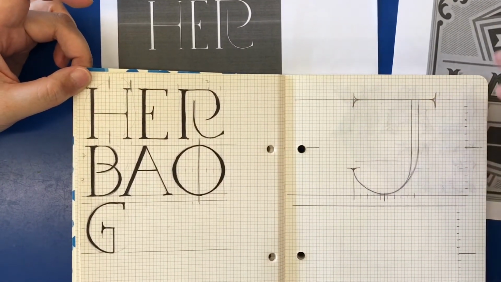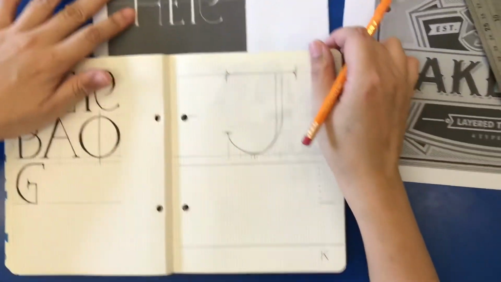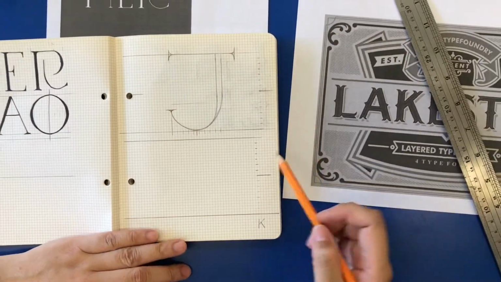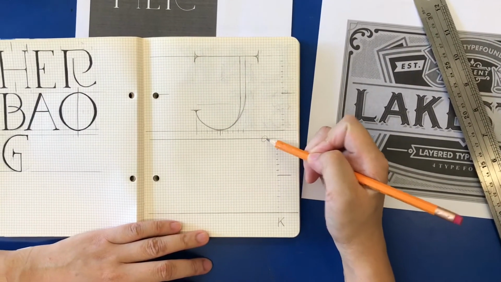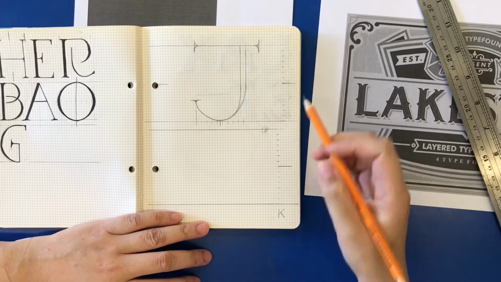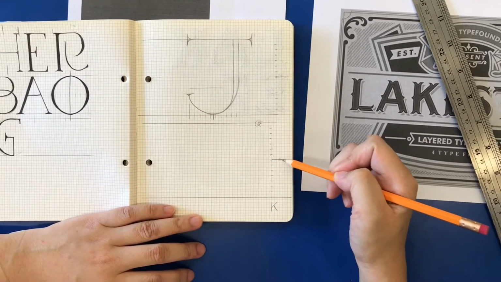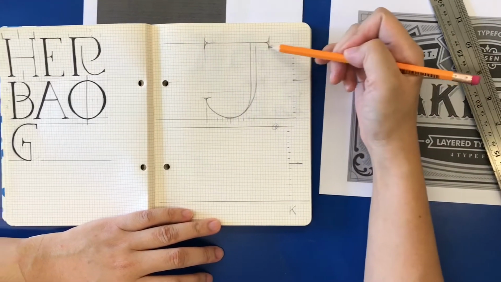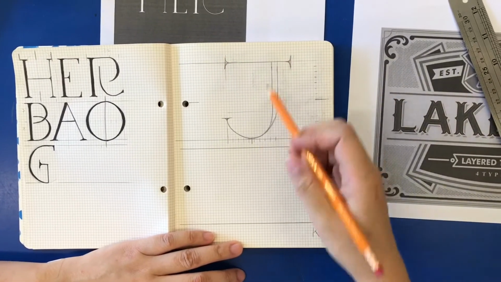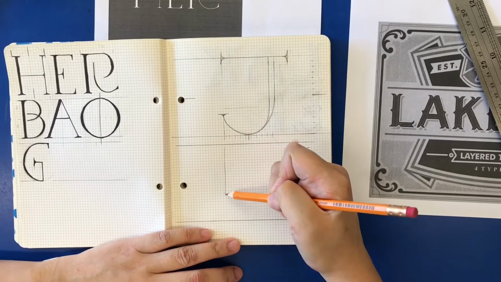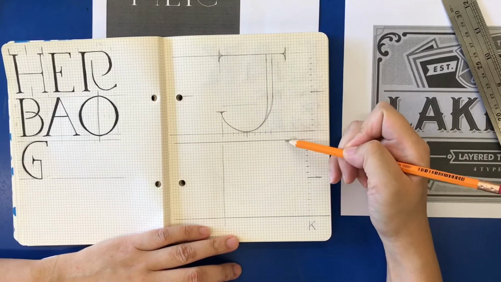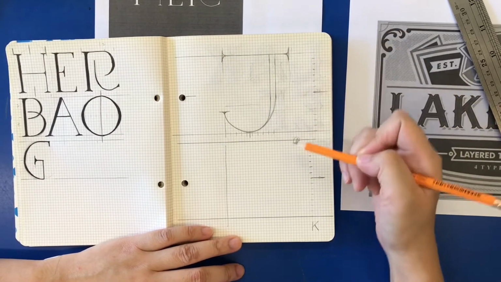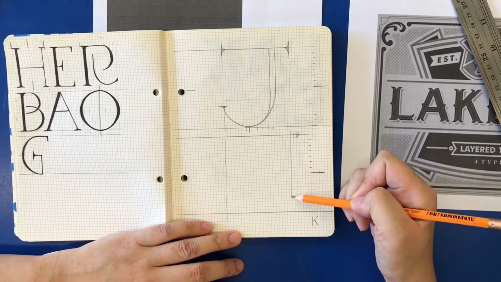So the first step, imagine I'm doing letter K to show you. Remember, this is the upper line, this is the baseline, and here is the middle part. I want to have the same interval, like the width of the letter J, so now I'm just putting two lines here. Later on, we can erase this line.